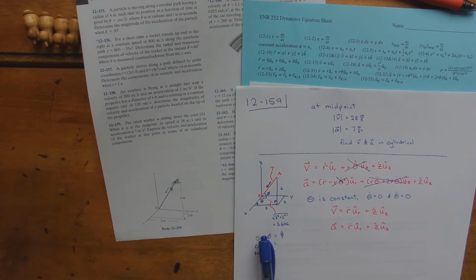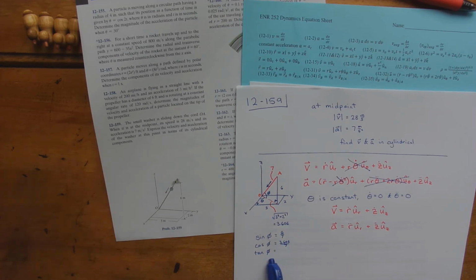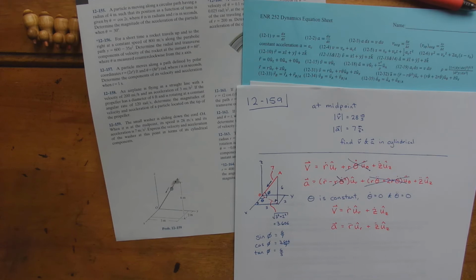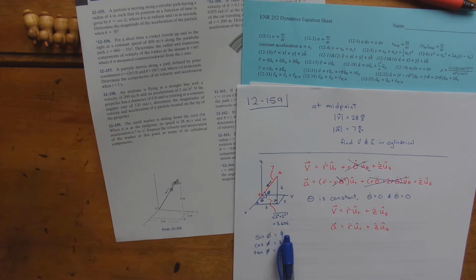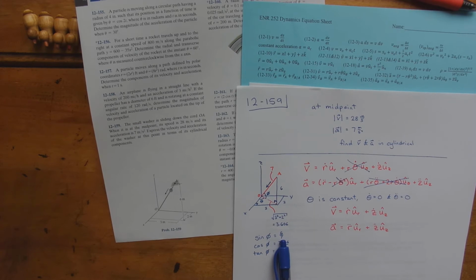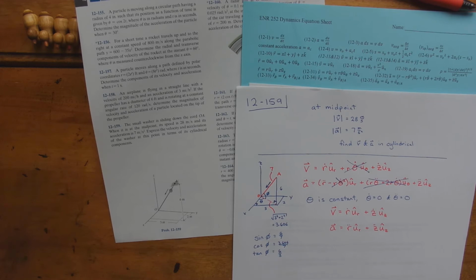Cosine of the angle, that would be the adjacent, which is 3.606 divided by the hypotenuse of 7. And the tangent of the angle would be the opposite divided by the adjacent, which is 6 divided by 3. And hopefully at this point you can see that it doesn't matter that we didn't look at the midpoint, because if we were looking at the midpoint, for instance, when we did the sine of the angle, that would be 3 divided by 3.5, which would still give you the same thing as 6 divided by 7. Similarly here, if we were at the midpoint, it would be 3 divided by 1.5, but you'd still get the same thing for the tangent of the angle.